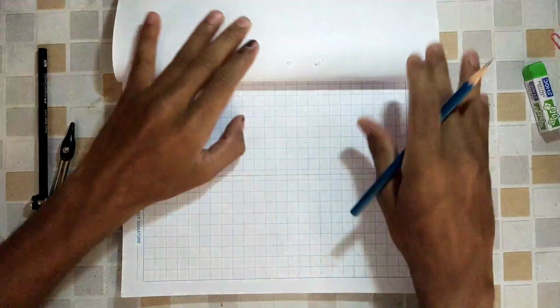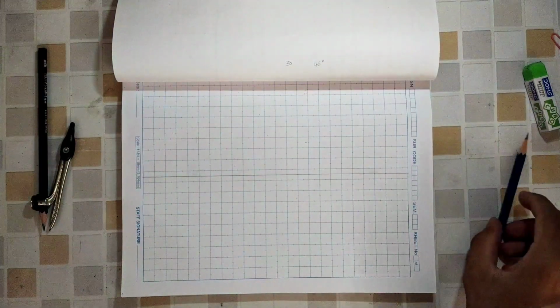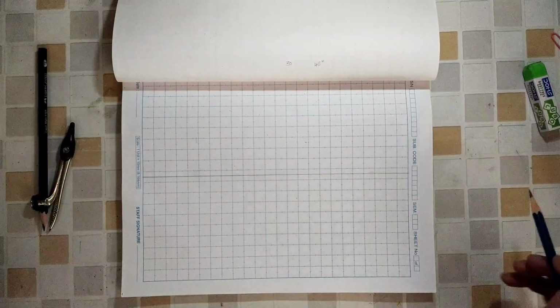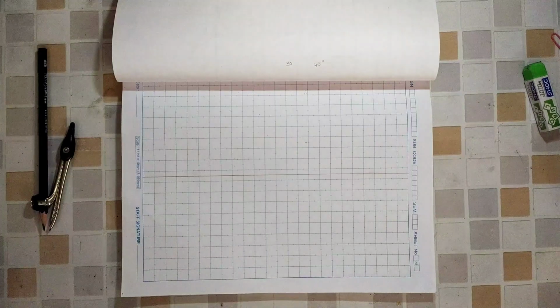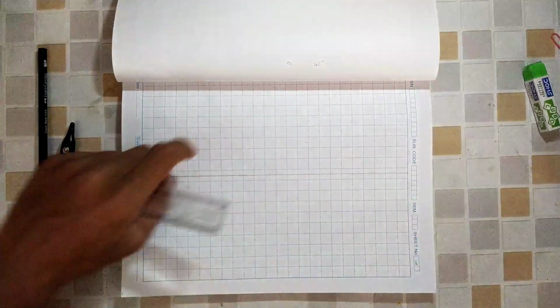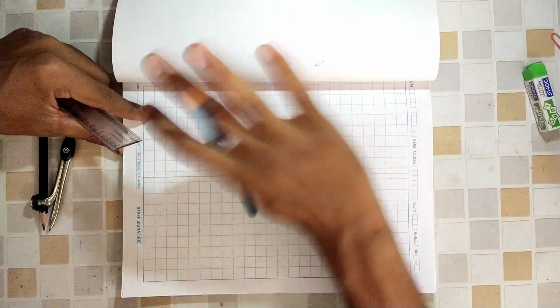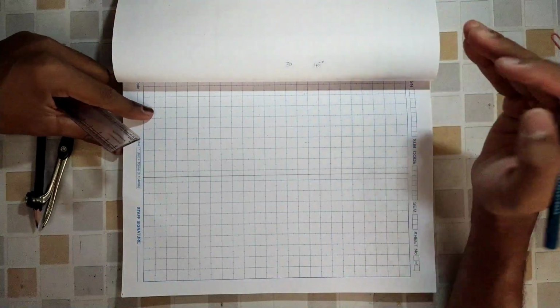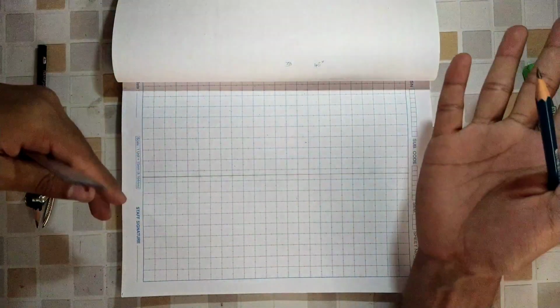Okay, so now let us see how it's done. Every time, the one main thing you have to do first is show the lines. So this is my XY line, so I have to write X here and Y here. Always forget about lines and planes, where the HP and VP will differ.